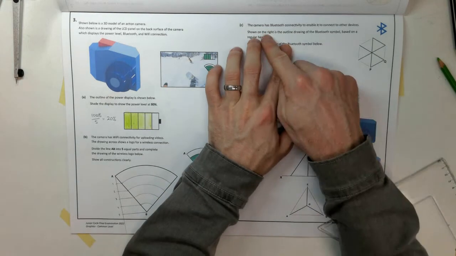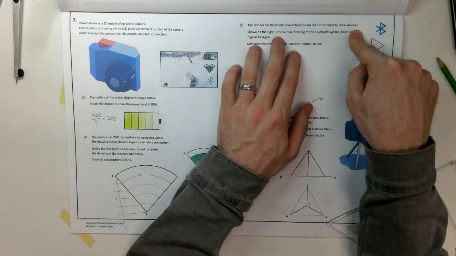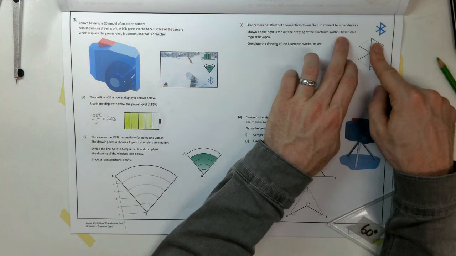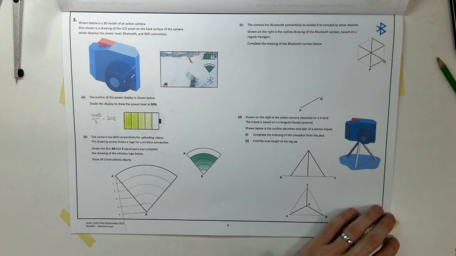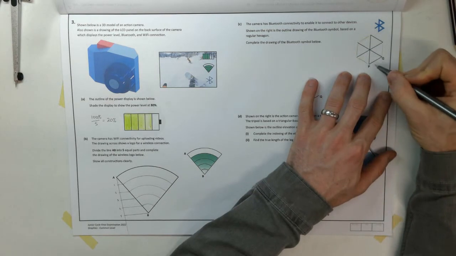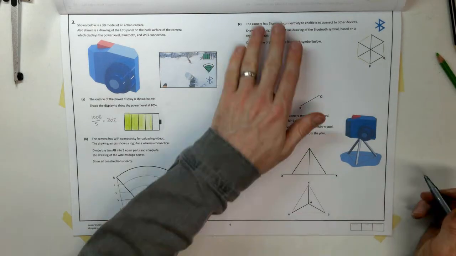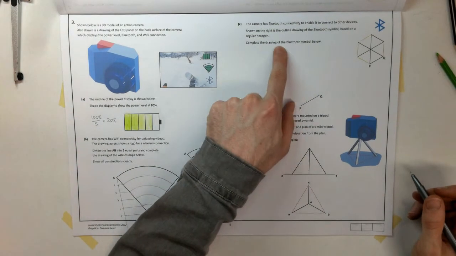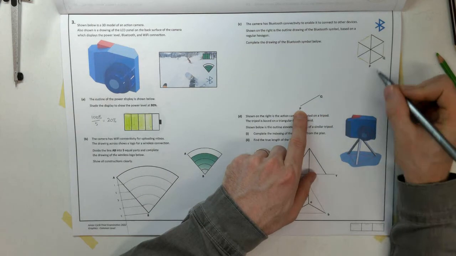Part C. The camera has Bluetooth connectivity to enable it to connect to other devices. Shown on the right is the outline drawing for the Bluetooth connection symbol. It is based on a regular hexagon. I can see running around the outside of that, I've got my 1, 2, 3, 4, 5, 6 sides, and they're all of equal length because it's a regular hexagon. Complete the drawing of the Bluetooth symbol below. They've given us the length of one side, PQ.